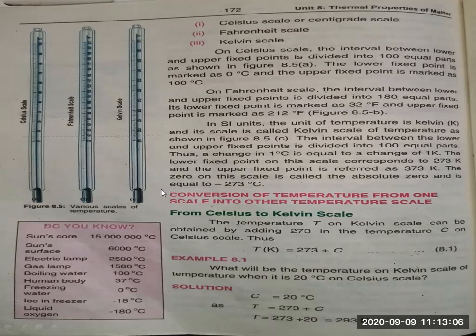Now I'm talking about Kelvin. The SI unit of temperature is Kelvin, and Kelvin is the name of the scientist. In the SI system, the unit of temperature is Kelvin, and its scale is called the Kelvin scale of temperature, as shown in figure 8.5. This figure is 8.5a, this is 8.5b, and this is 8.5c.